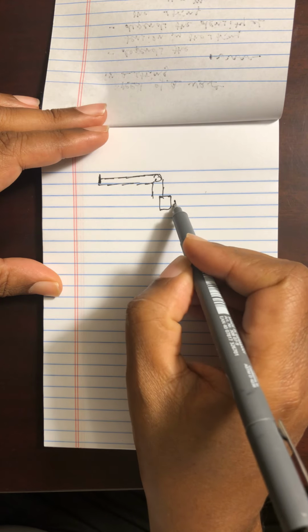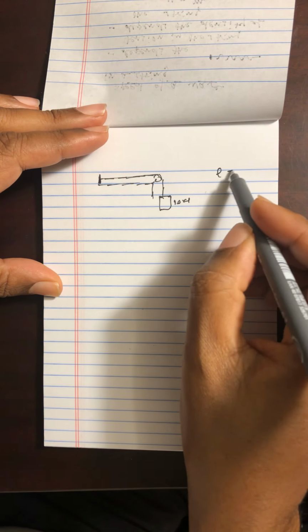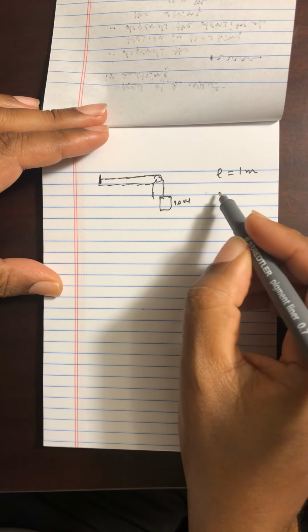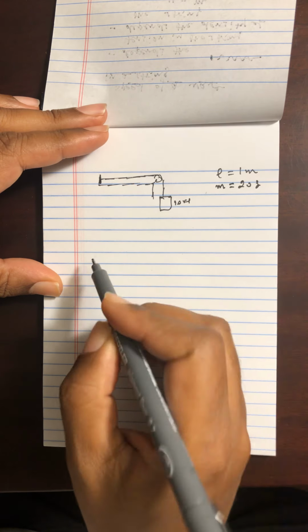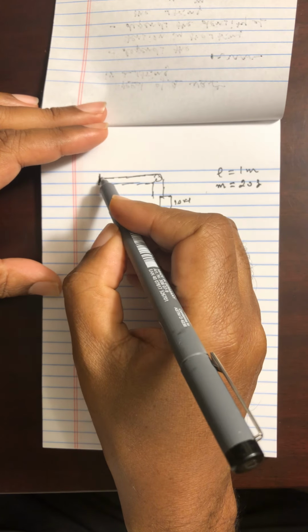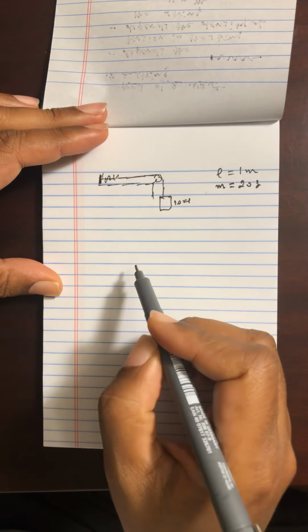We're saying the mass of this one is 10 kilograms, and the length of the string as a whole is 1 meter. The mass of the string is 20 grams. So the question is, when this end is excited, how fast will the wave travel along the string?